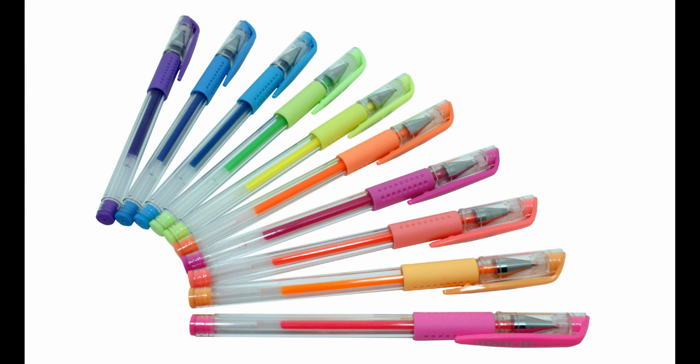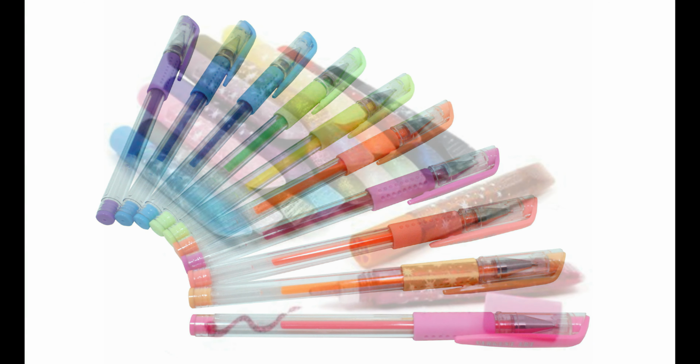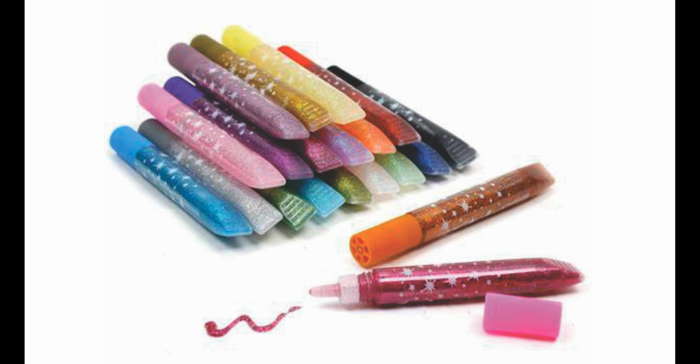Gel pens come in many colors and can be used in small areas to create precise color. Very great for the DIY bride. Glitter glue is pre-mixed with very fine glitter. Glitter glue is usually white and dries clear.